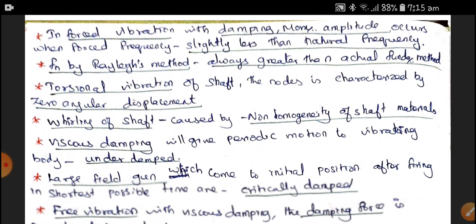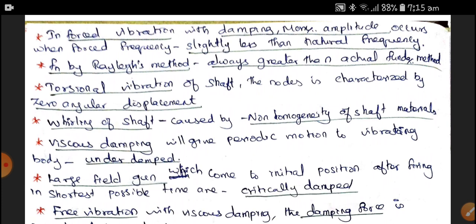And next one, the forced vibration with damping: maximum amplitude occurs when the frequency is slightly less than the natural frequency. And the natural frequency by the Rayleigh method is always greater than the actual fundamental frequency. Rayleigh method always gives more vibration. The Rayleigh method is a mathematical method of finding the vibration. That is for your information.